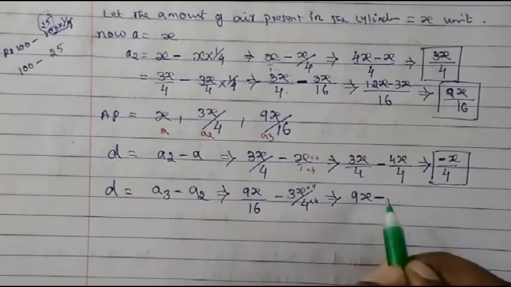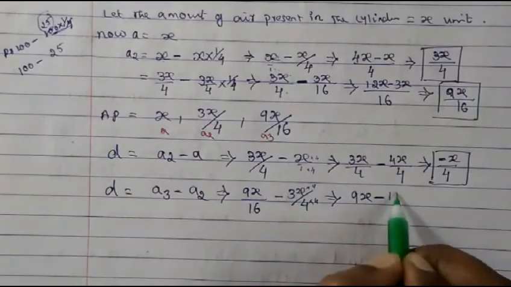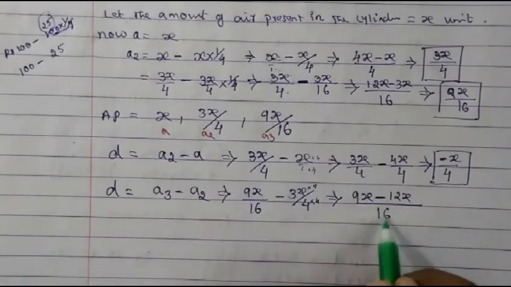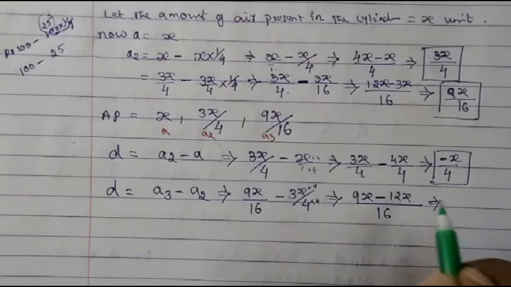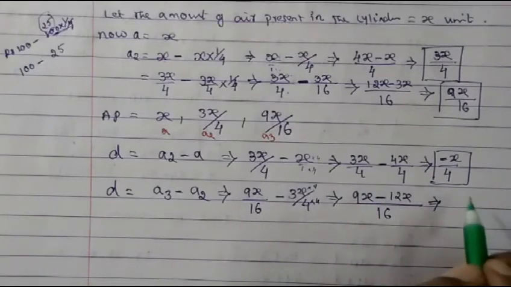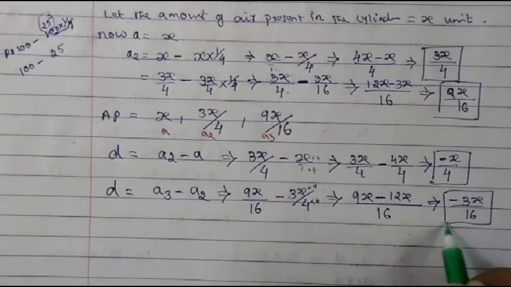This will remain as it is, minus. 4 with 3x, when we multiply, we get 12x. This is 16, this also is 16, so I write 16 in common. Here also the bigger number is minus 12. So when you subtract, we will get minus 3x upon 16.